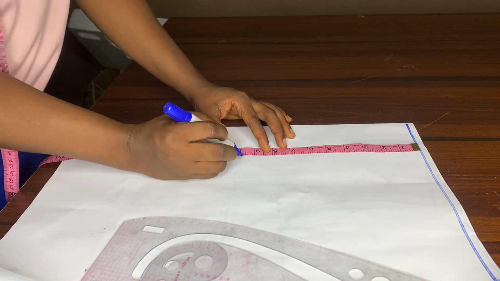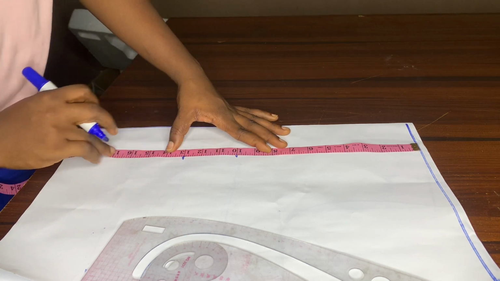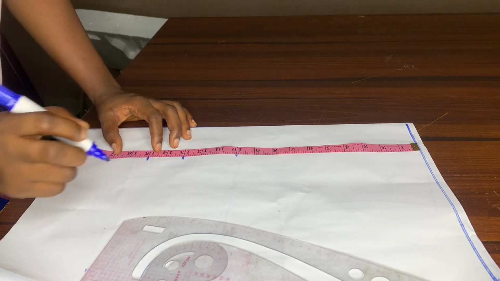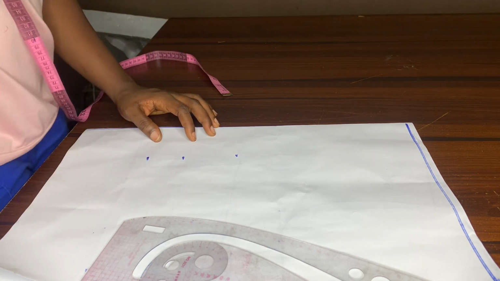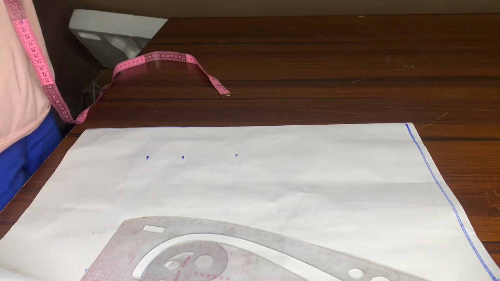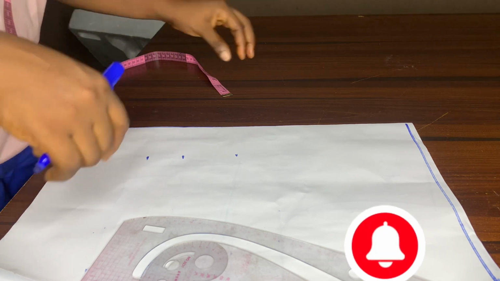From here, I'll get 10 as my bust point. On that, 15 inches as my waistline, as my half length for the back.